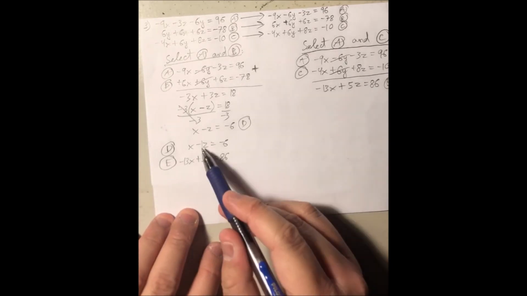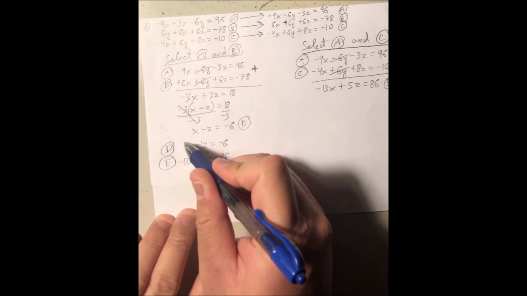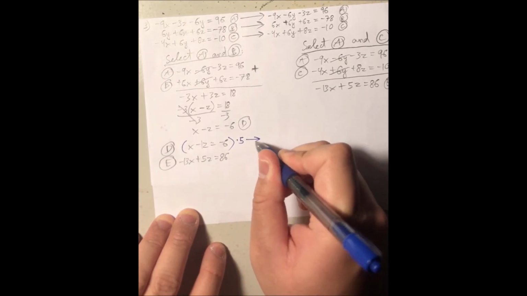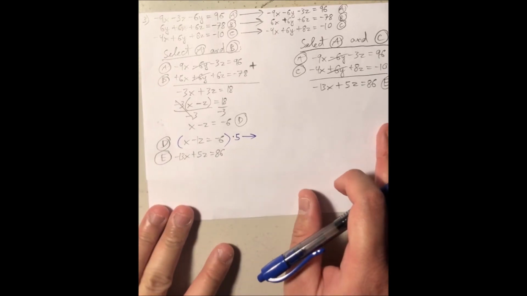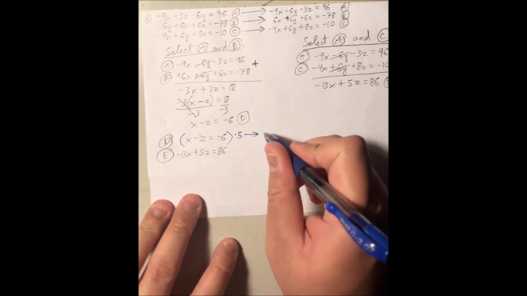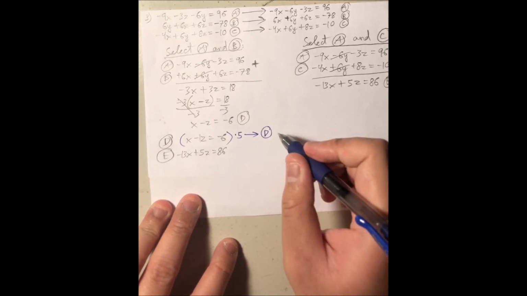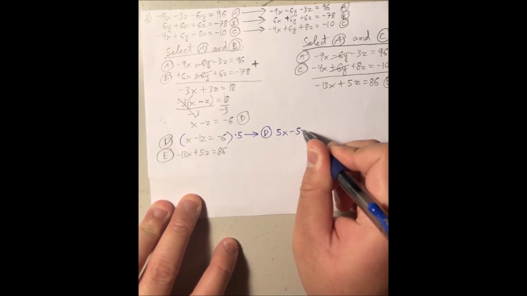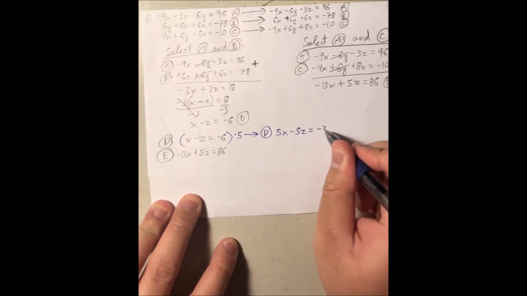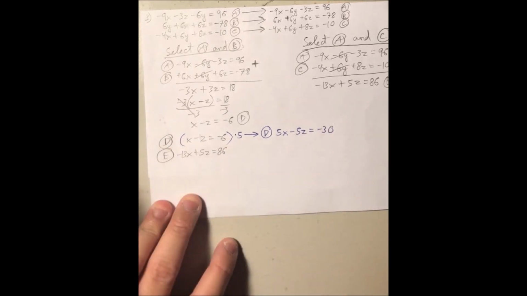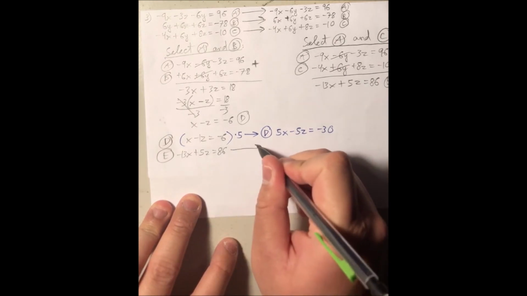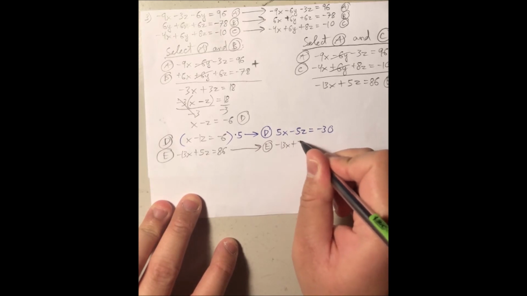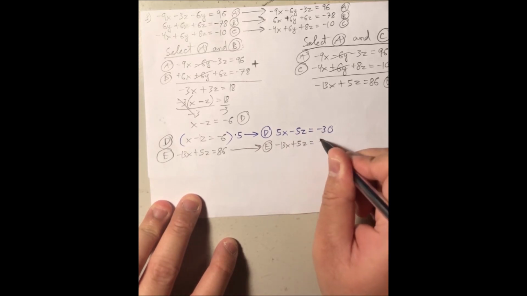So I can convert this minus 1z by multiplying the entire D equation by positive 5 and leave the E equation alone. So by doing that, my new D equation is now going to be 5x minus 5z equal to negative 30. And my E equation stays the same. So I have minus 13x plus 5z equal 86.